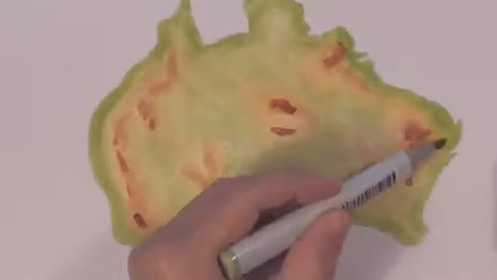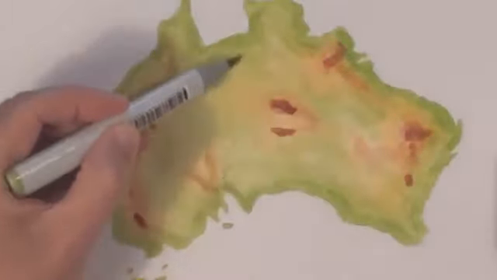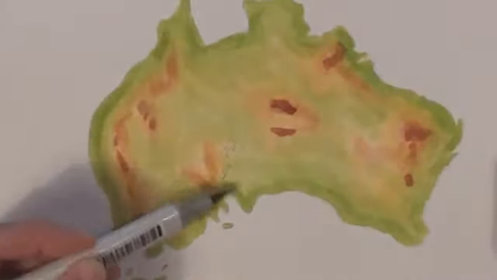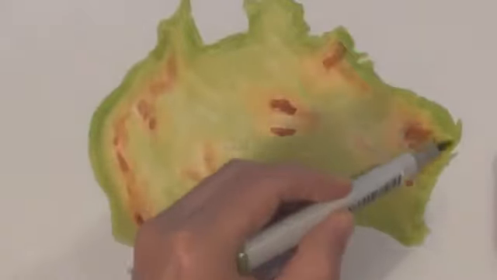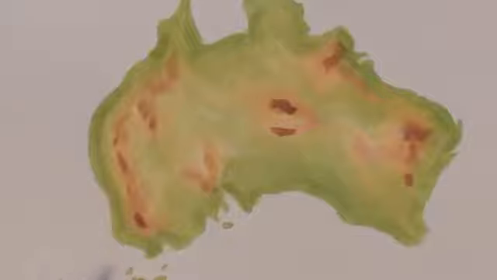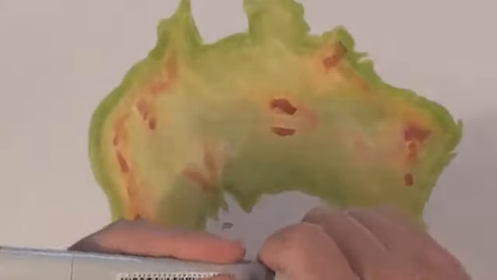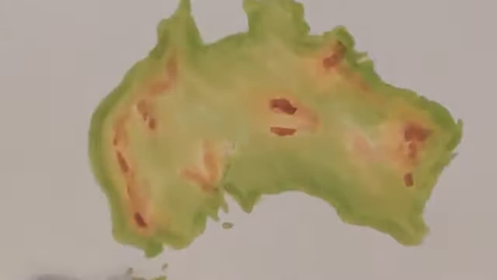Some more of this green. I think only if you go around the same color does it really start to blend. Or maybe I'll wait a bit with that.